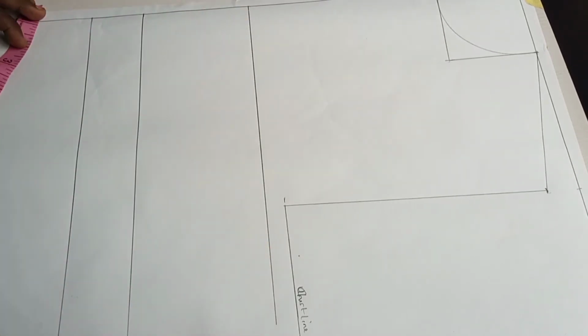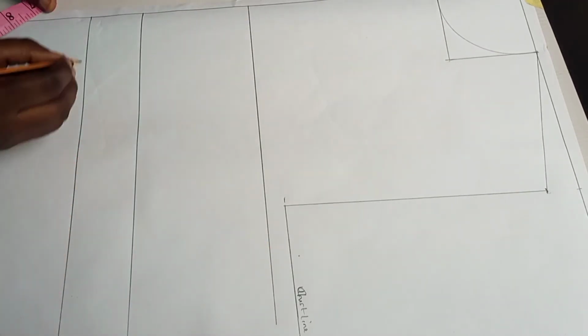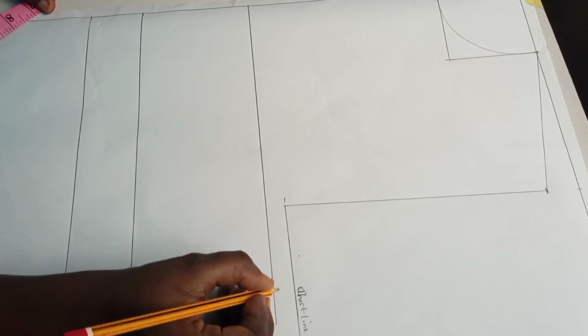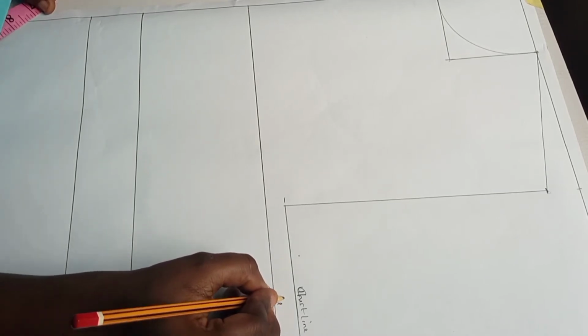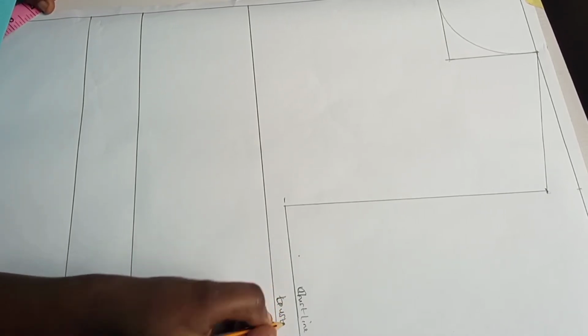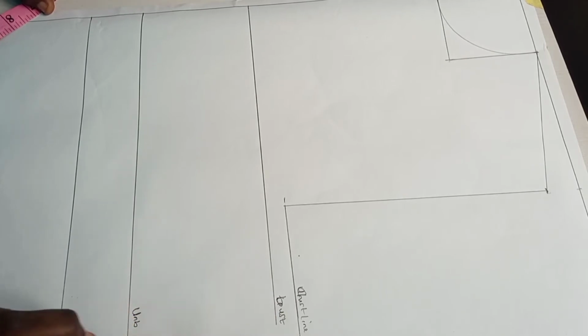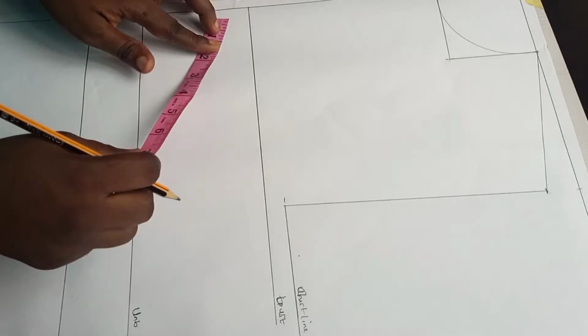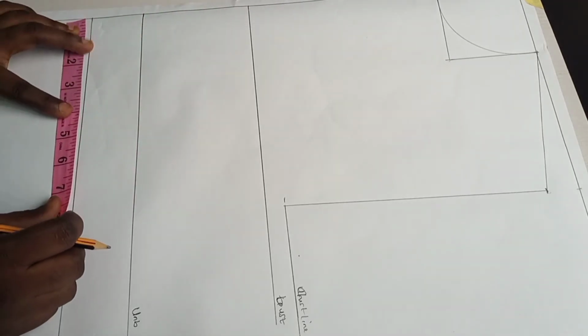Then I'm trying to get my subsequent measurements. But before that, let me label so you can see what I'm about to do. That is my bust line, my under bust line, my waist line, and my length of my blouse. That is the other line there.